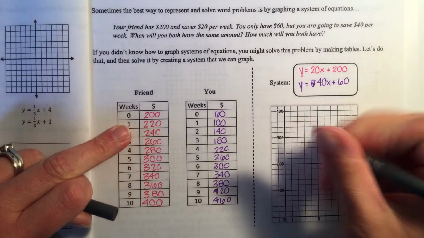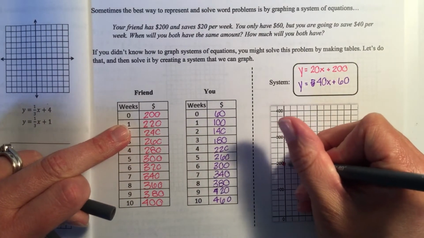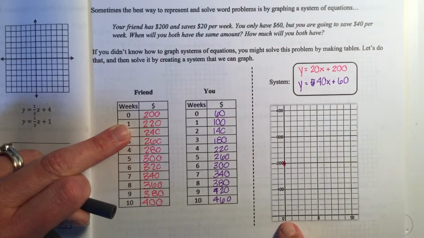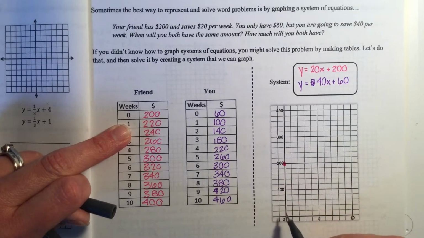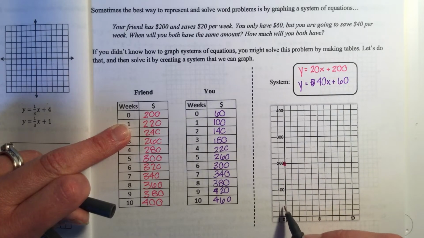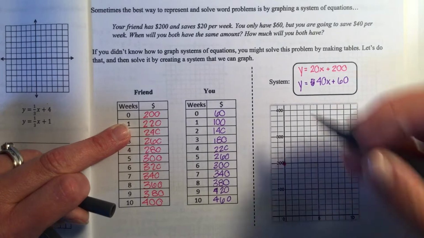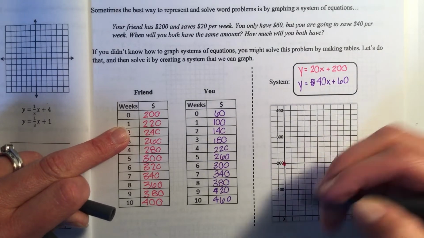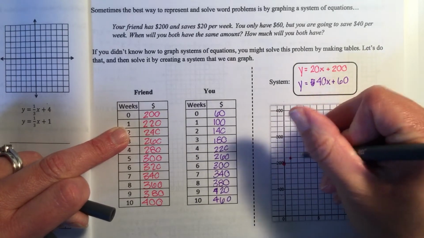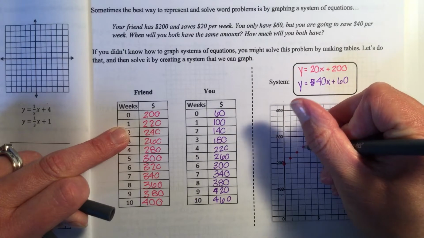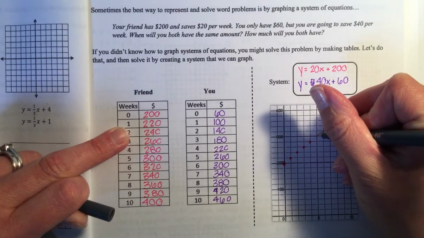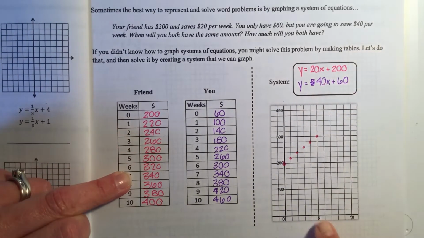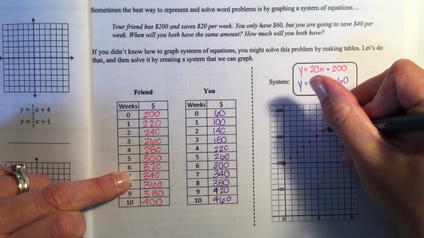Again, you're going to start at 200 for your friend. That's how much they had in the bank. And if you look at what we went up by, they went up by ones, but this went up by 20s. So 20, 40, 60, 80, 100. So pay attention to what they're labeled. So after 1 week, they're at 220, and their graph is going to do this. And you can double check, like 5 was at 300, so I knew I was doing that right.